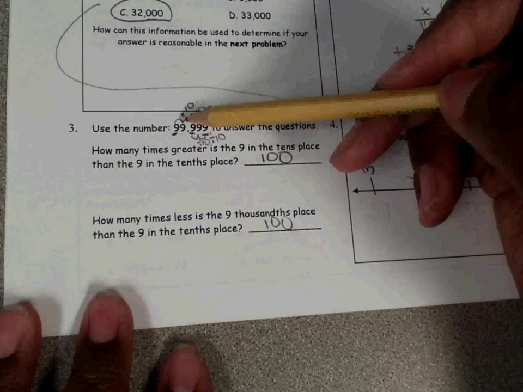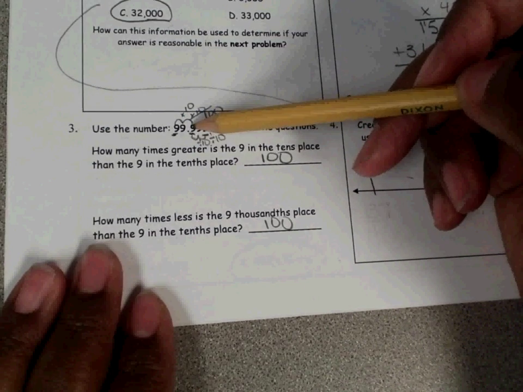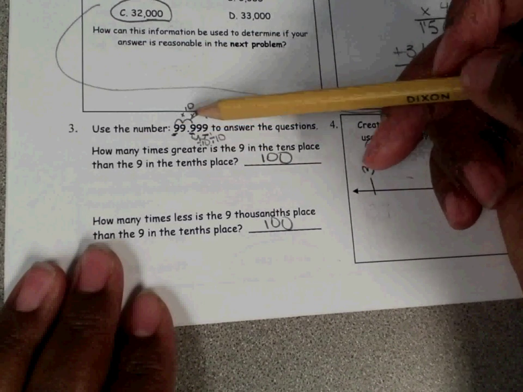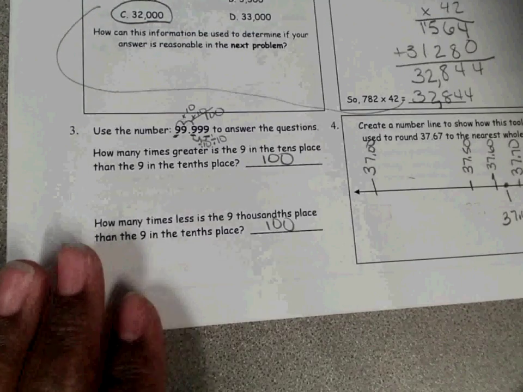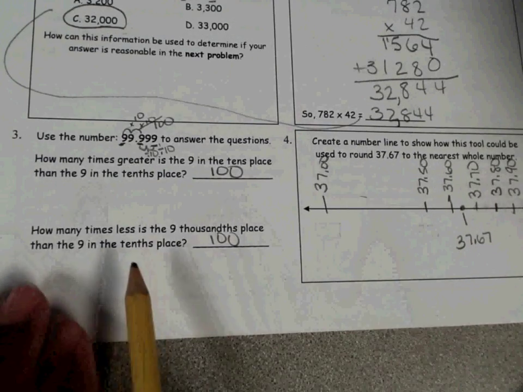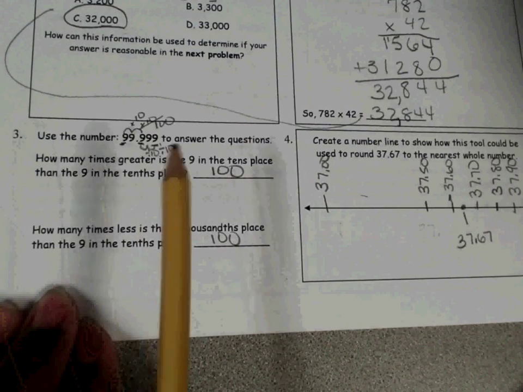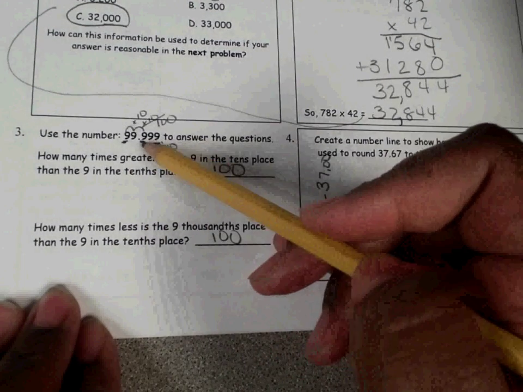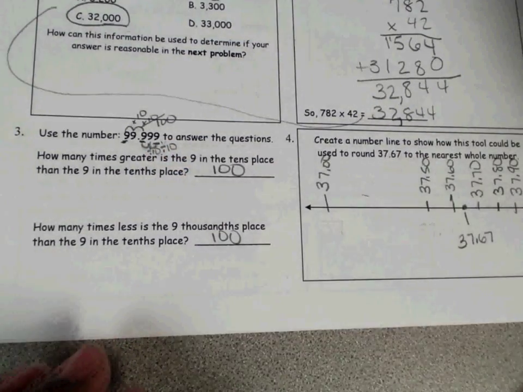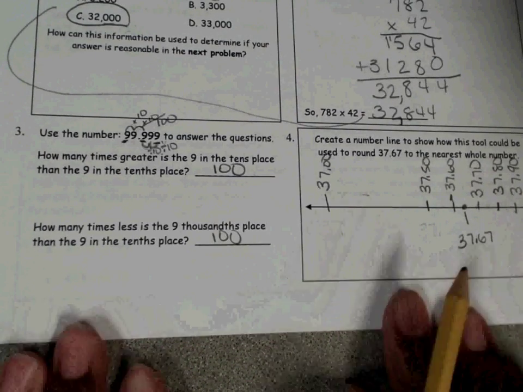So remember, each number is 10 times greater each time you go. Okay, so from the tenths place to the tens place, that's 10 times, and then another 10 times. So 10 times 10 is 100, so it's 100 times greater than the number in the tens place. Okay, how many times less is the 9 in the thousandths place? Well, here's the 9 in the thousandths place compared to the 9 in the tenths place. Again, that would be 2 places back, so divide by 10 and divide by 10 would be, again, 100 times less this time because I'm moving back 2 times over.